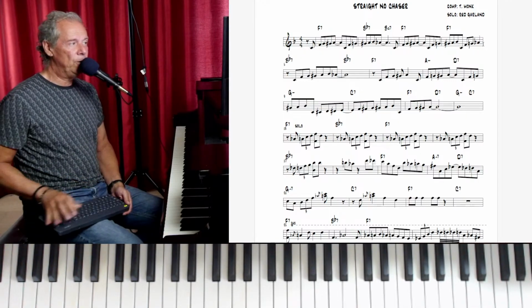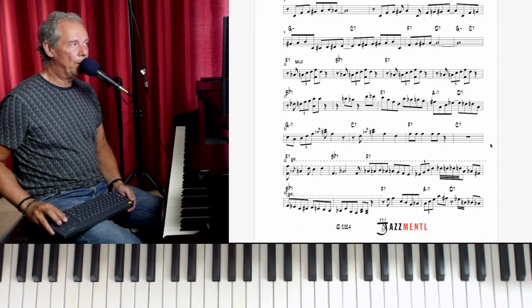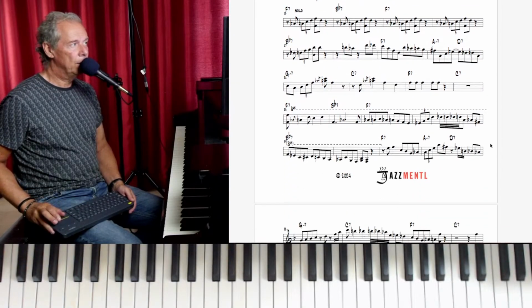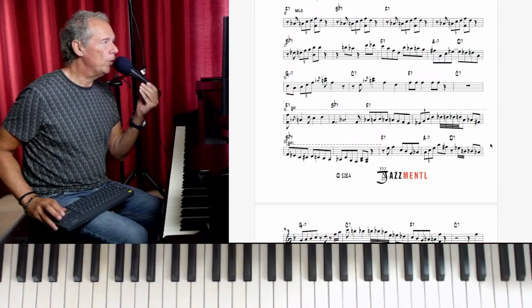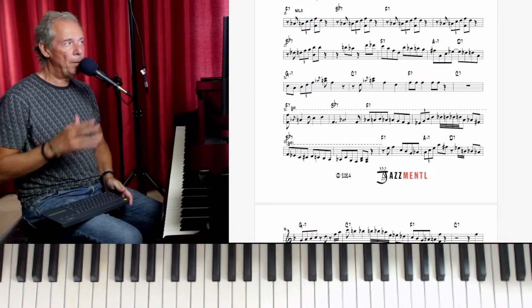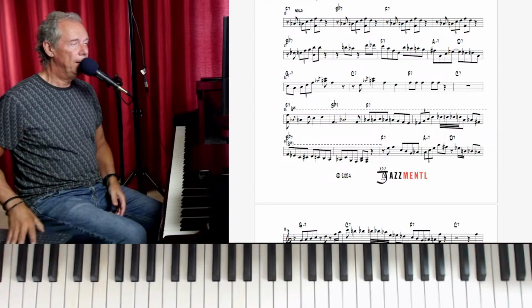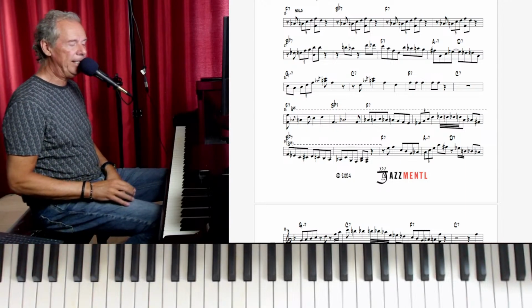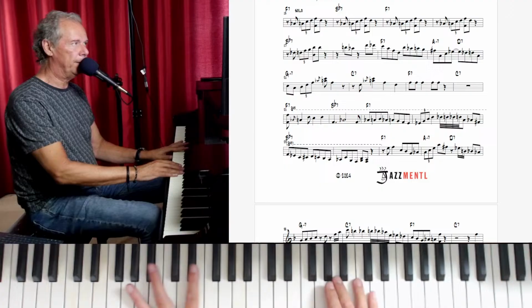So we're going to take a look at his solo starting on bar, again, 13. So 12 bar blues and then bar 13. Just wanted to make sure that was correct. So let's take a look at his opening part.